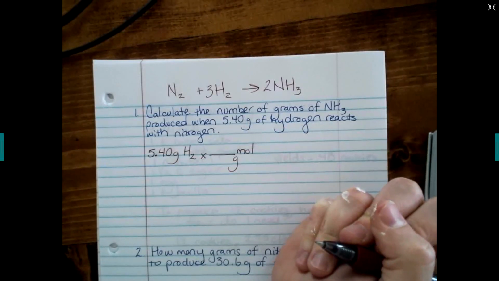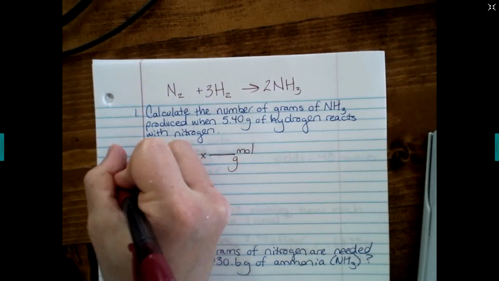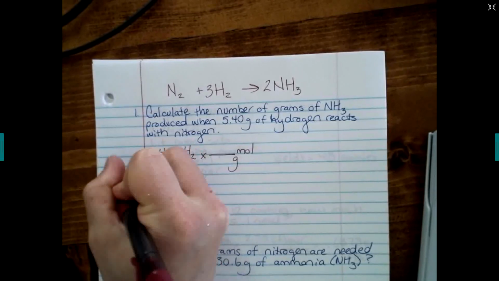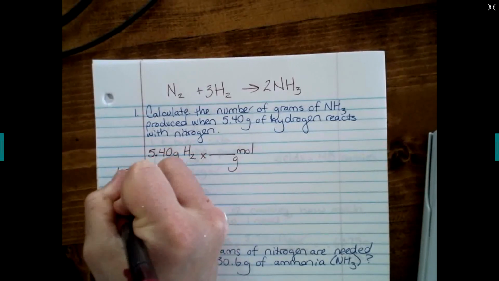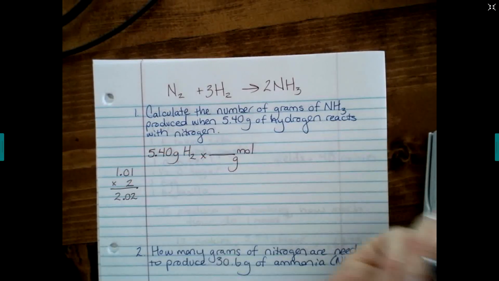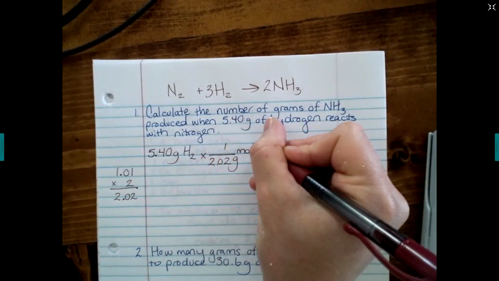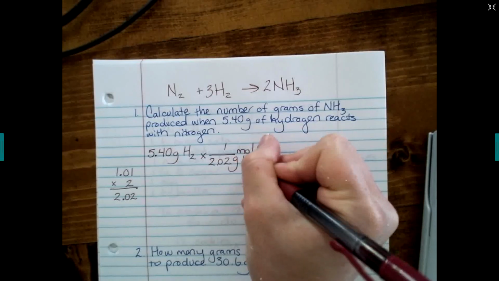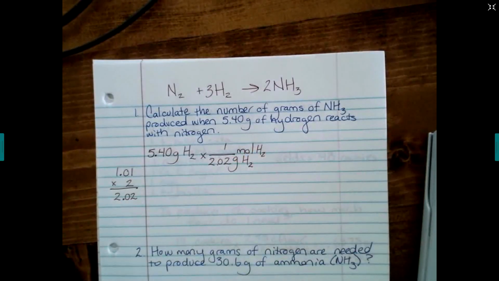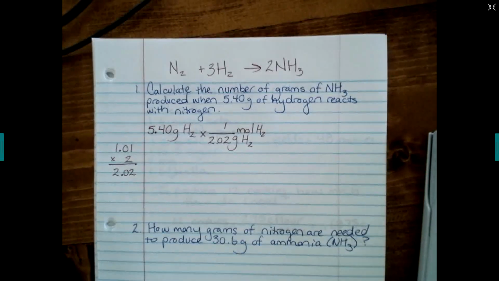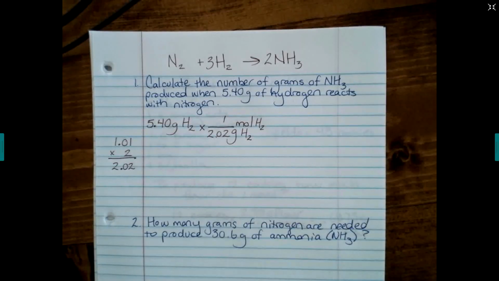Now you might remember that hydrogen's molar mass is 1.01. Since it's H2, it's going to be 2.02. And it's going to be really important in this unit that you label carefully, or you can get really confused.